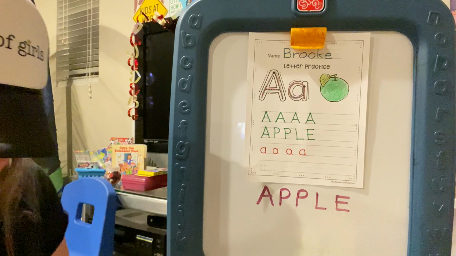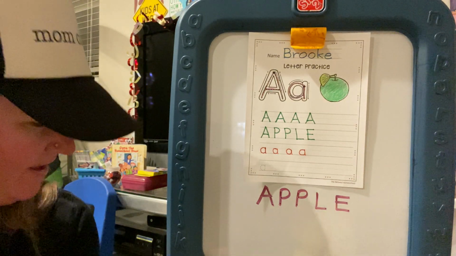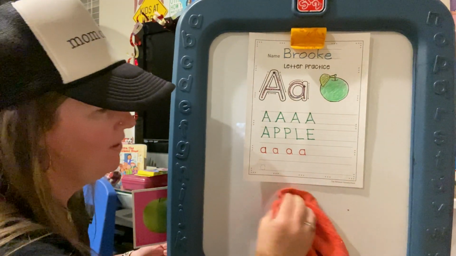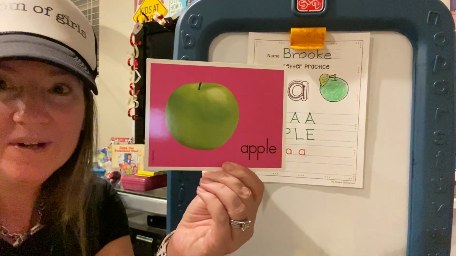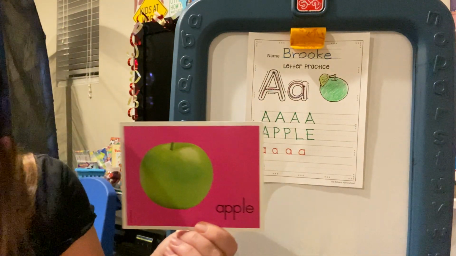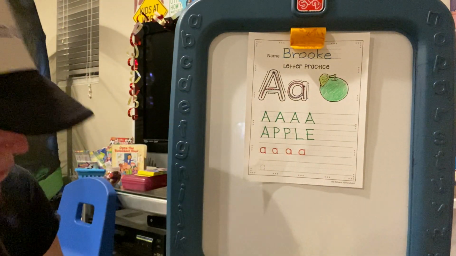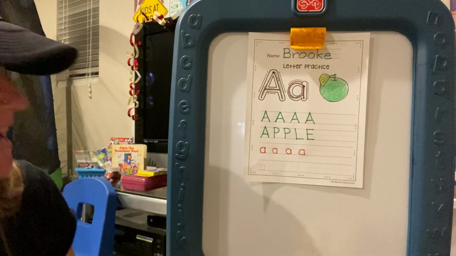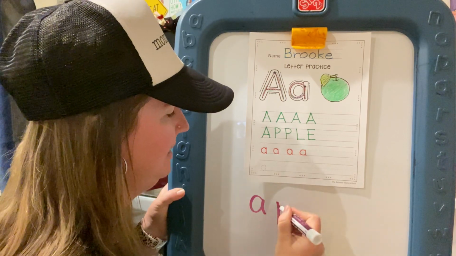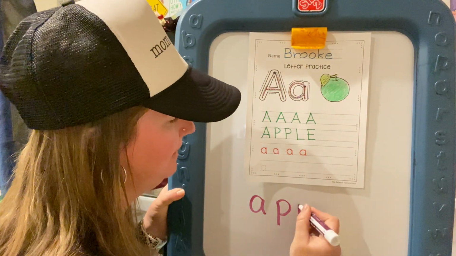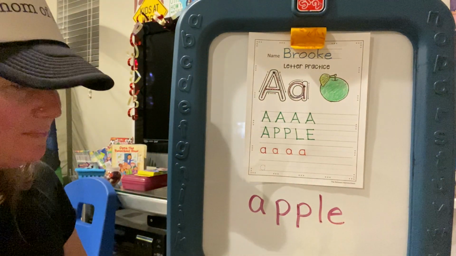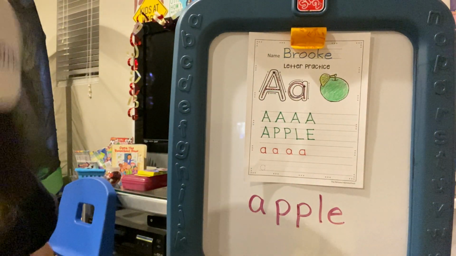A. And then I'm going to erase this and I'm going to write apple, lowercase letters, just like this, A-P-P-L-E. So it's the same letters. Now we're just going to practice writing it in lowercase. So there's A, P, P, L, E. It's all the same letters. It's just now they're lowercase.